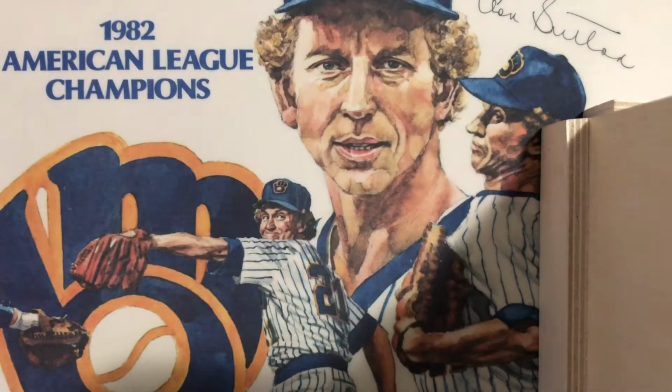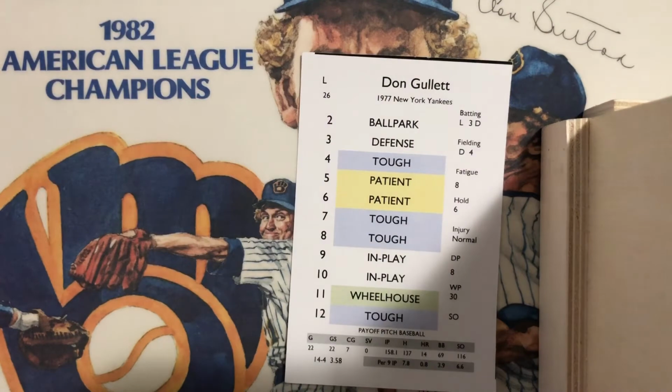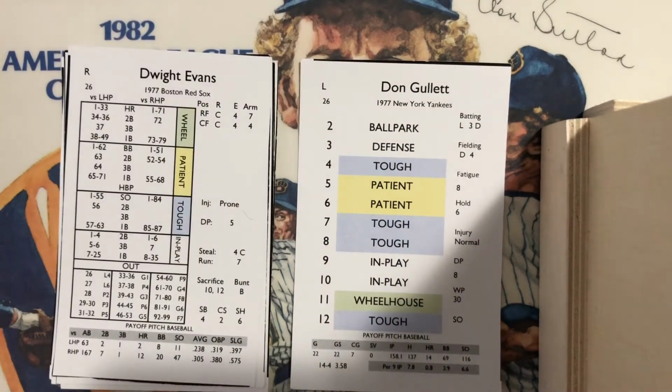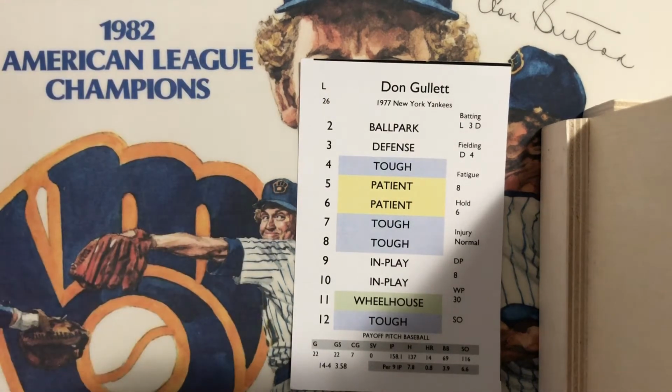As we go to the 3rd, Gullett back out. Struck out the side in the 2nd. We'll see if he can keep the string going. It's Evans, Hobson, and Dillard in the Red Sox 3rd. Gullett winds and delivers. Ground ball, Bucky Dent. He's going to throw to Chambliss, and there's 1 man out in the 3rd for Boston.